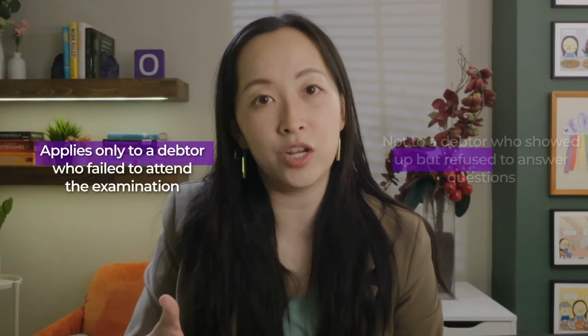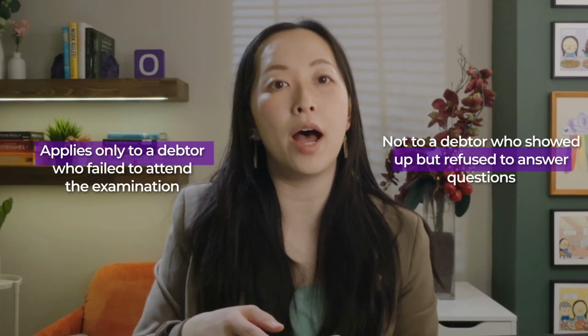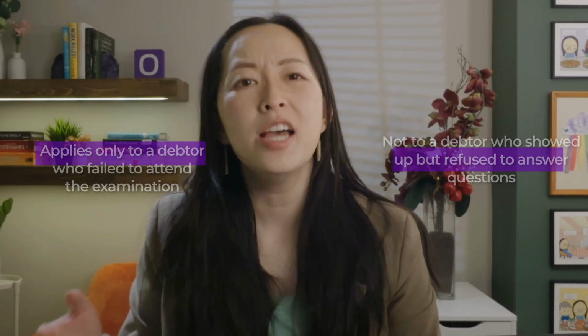If the court, though, grants the motion, the contempt hearing doesn't just go ahead. Instead, the debtor is ordered to attend a fresh examination. Note that this only applies to a debtor who failed to attend the examination, not to a debtor who showed up but refused to answer questions. So in some cases, the threat of a contempt hearing is enough to get the debtor to come back for the examination hearing. That alone can be useful.